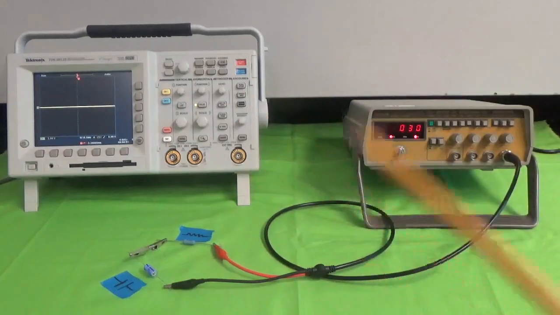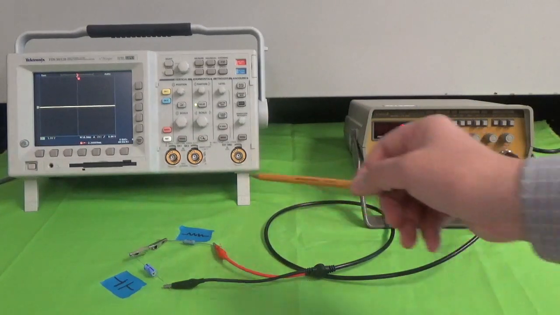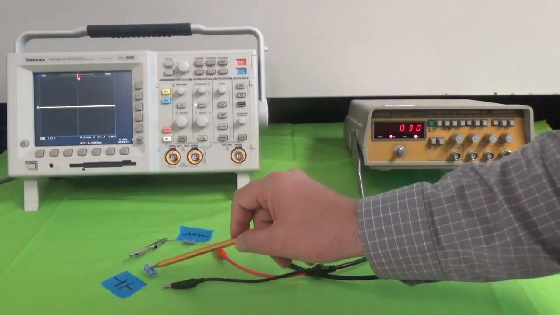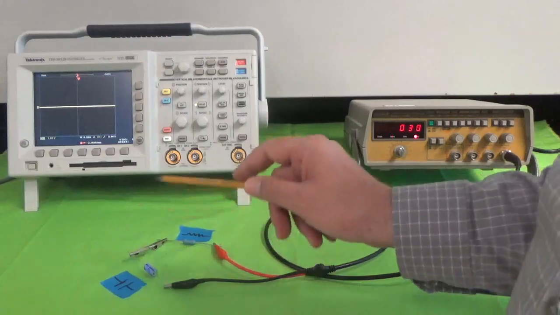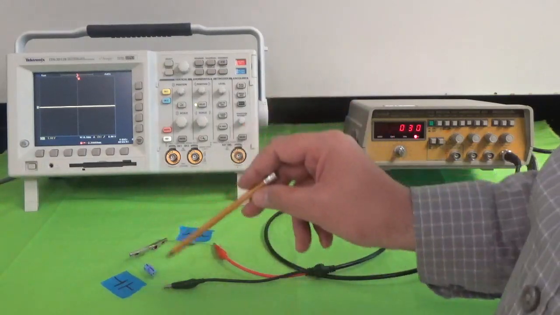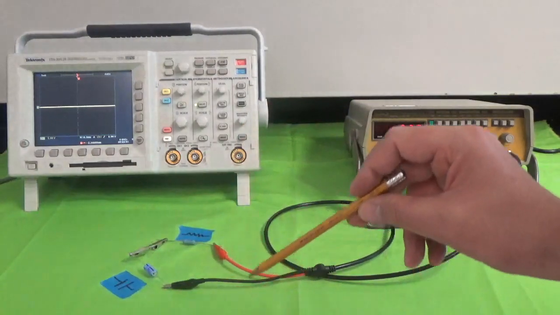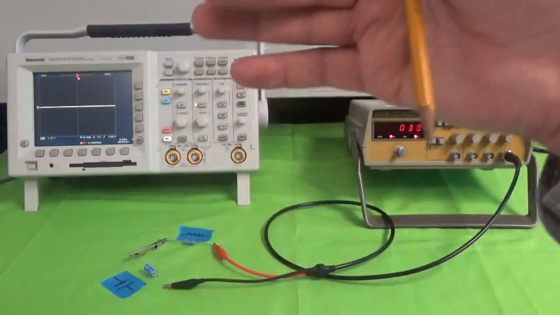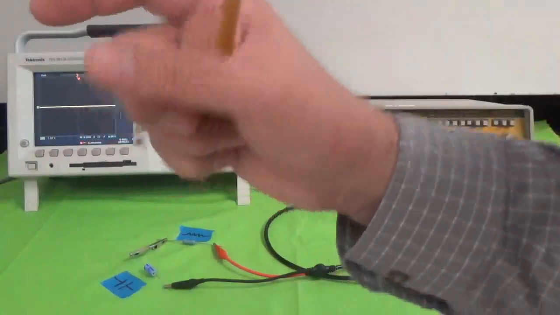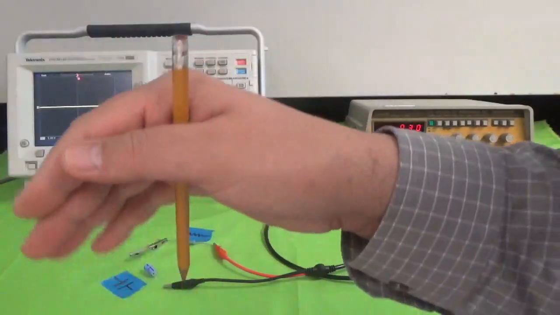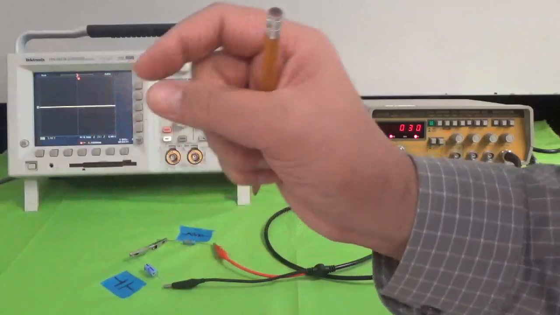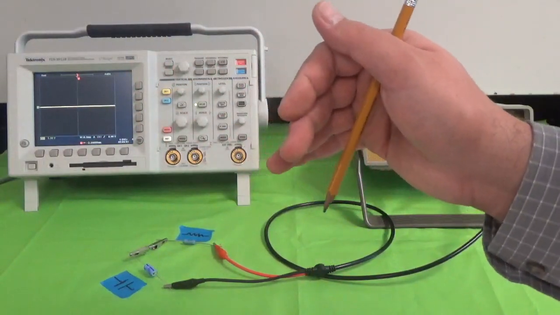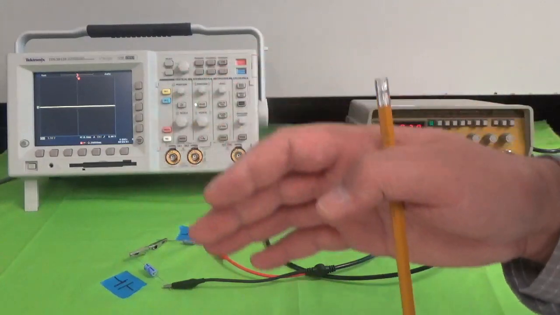As you know, guys, the value of this resistance is 150 ohms, and the capacitance of this capacitor is 22 microfarad. We will apply the equation we just learned: tau, the time constant, is equal to R, the resistance, times the capacitance.